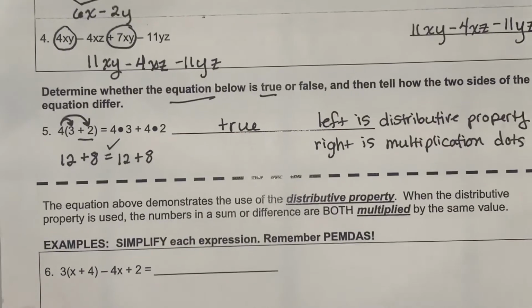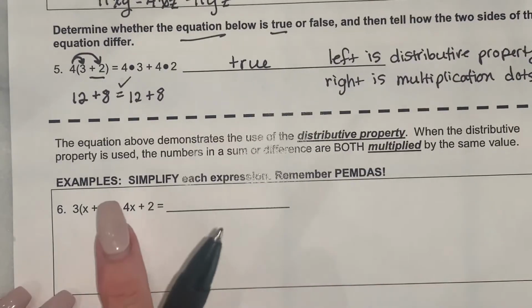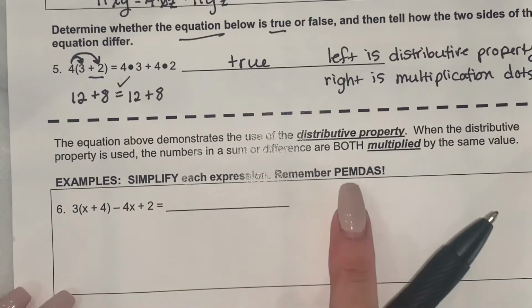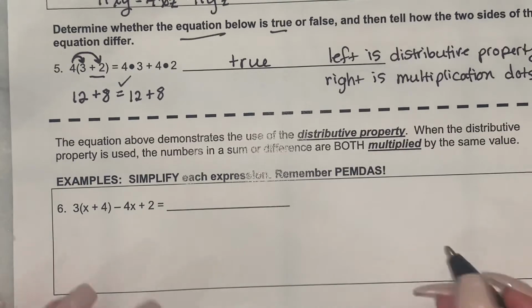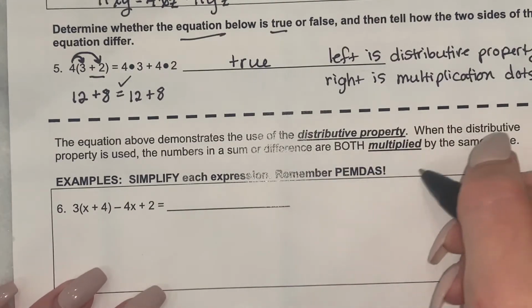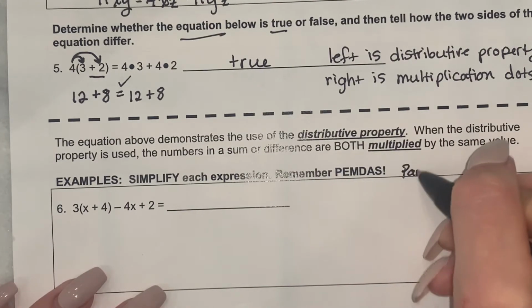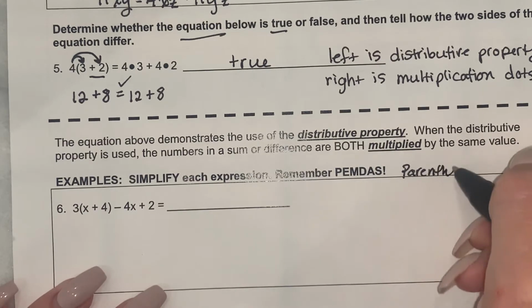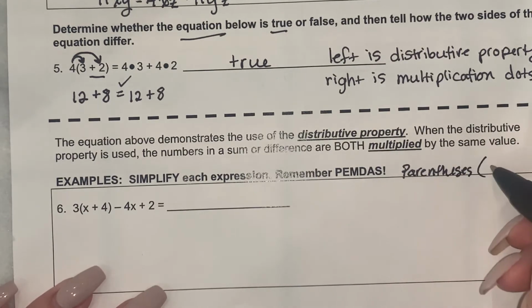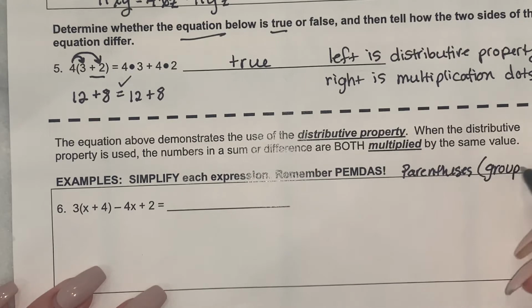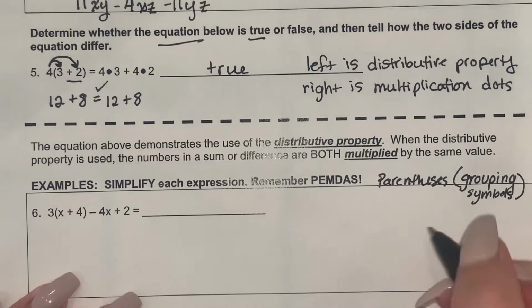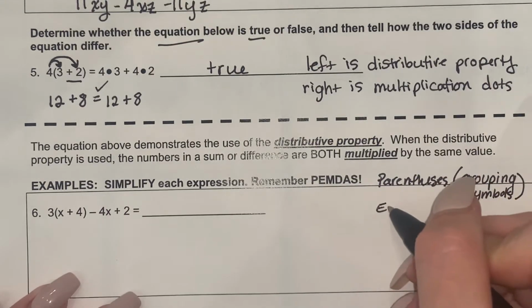All right, here we're just using simplification, and we're remembering PEMDAS. So hopefully you guys remember PEMDAS. That was parentheses, but also you could think about it as grouping symbols. Sometimes they say that instead. So I guess that would be GEMDAS. Oh, I like that. I like GEMDAS. That sounds cool. And then the E is for exponents.